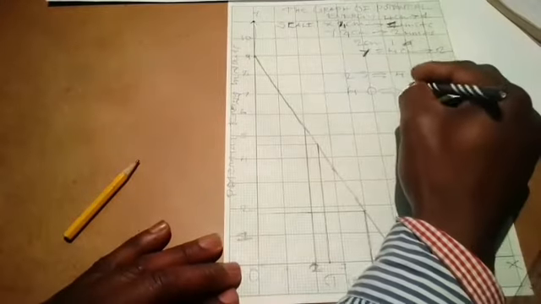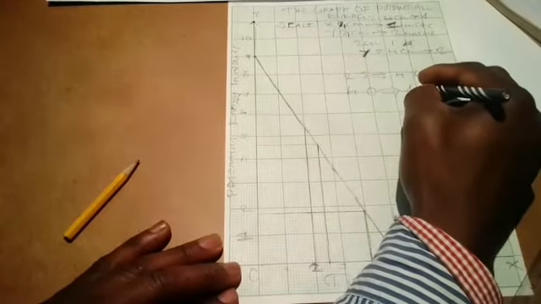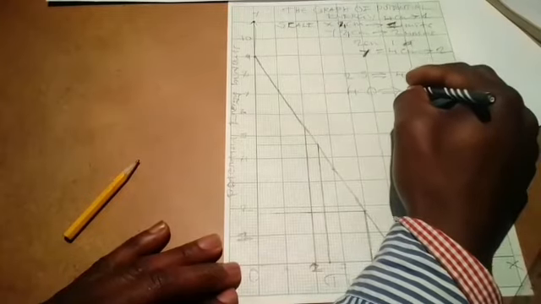So I count 1.1, 1.2, 1.3, 1.4, 1.5, 1.6, 1.7, 1.8. So I've got something like 1.8.